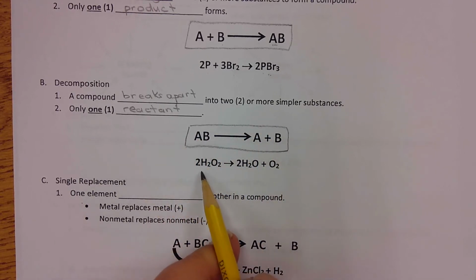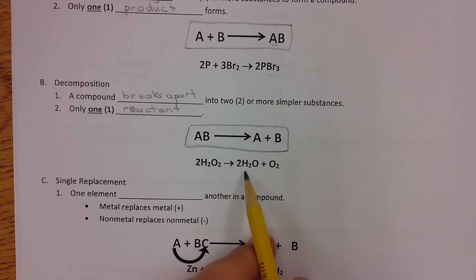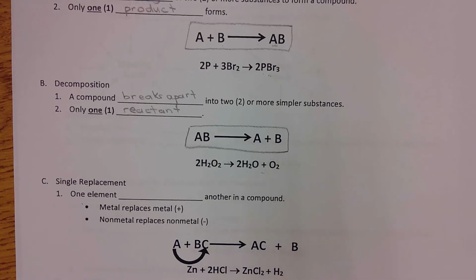The example equation here has hydrogen peroxide breaking down into water and oxygen, which it does in the presence of light. It is a very easy reaction, which is why your hydrogen peroxide is always stored in those dark bottles. And you should keep it under the sink, away from light as much as possible. Or you just have water. It's worthless. Anyway, that's decomposition, something breaking apart into two or more simpler substances.